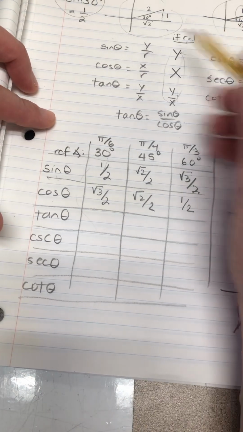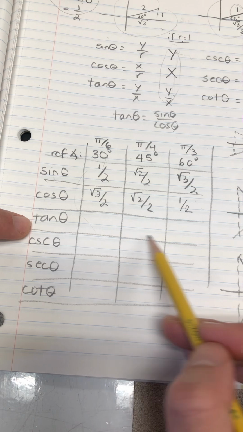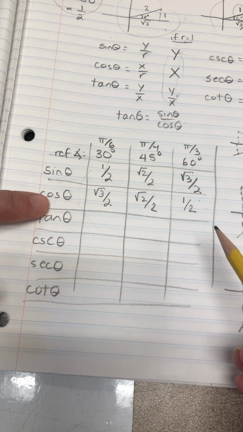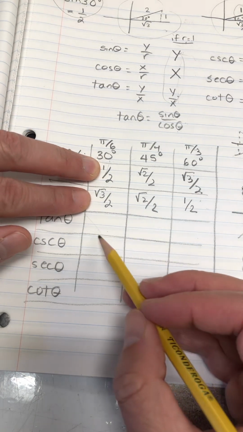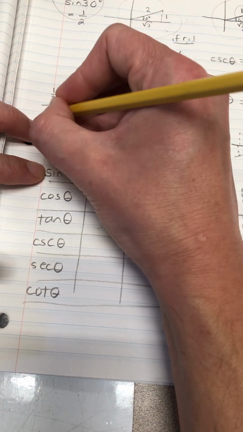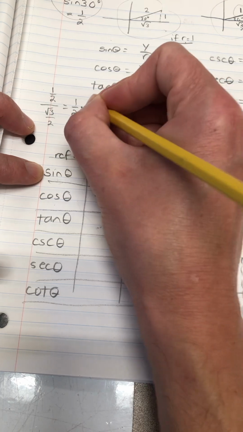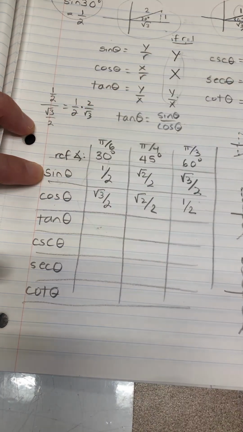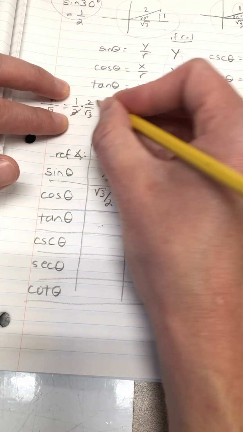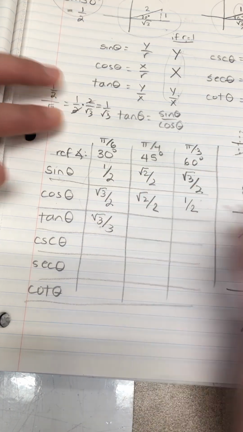Now we know tangent is technically sine over cosine, so once we build these, we don't have to memorize tangent, we can derive them pretty quickly. We can do sine over cosine for 30 to get this. So 1/2 over root 3 over 2 is really 1/2 times the reciprocal, which ends up being 1 over root 3. Rationalizes to root 3 over 3.